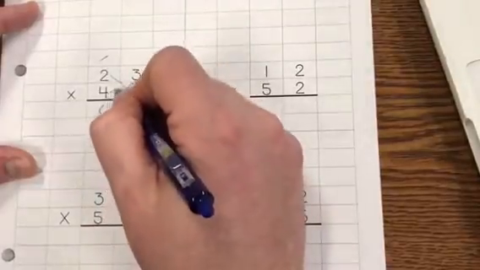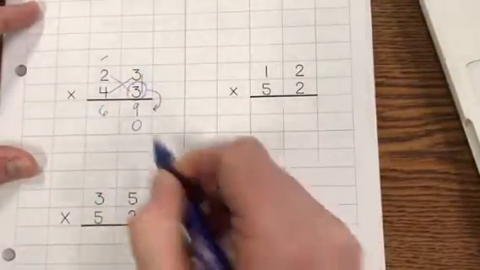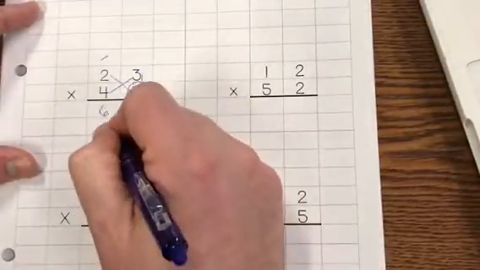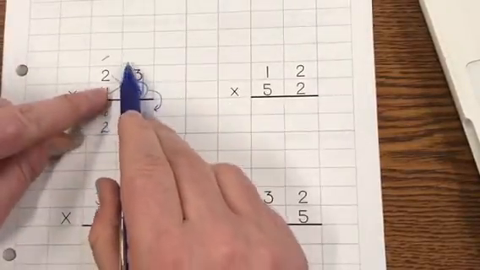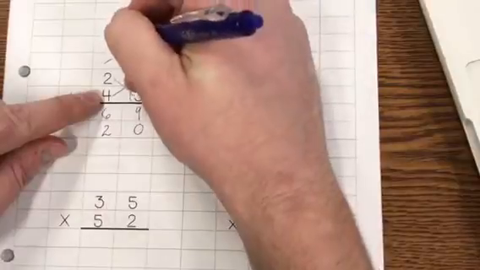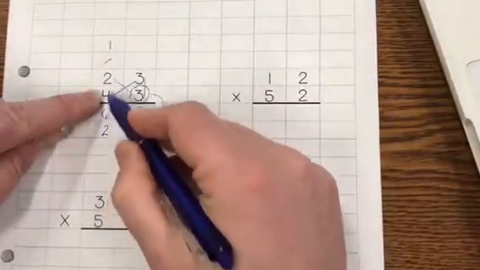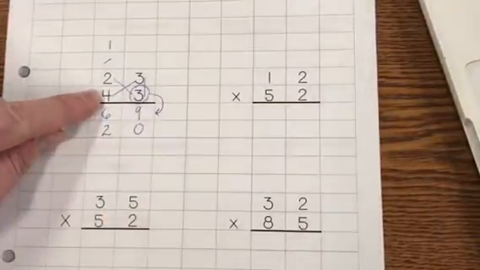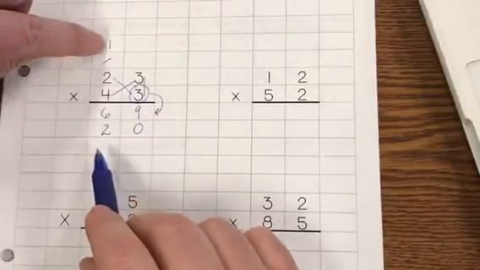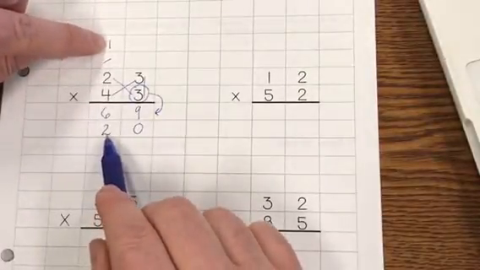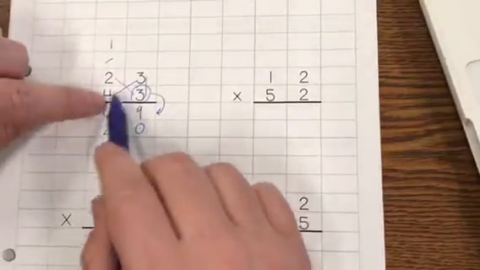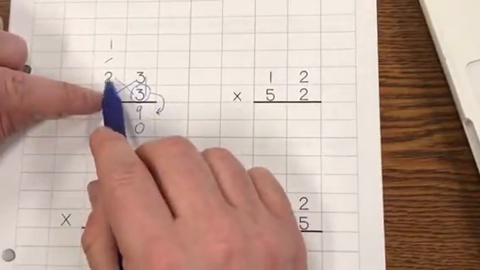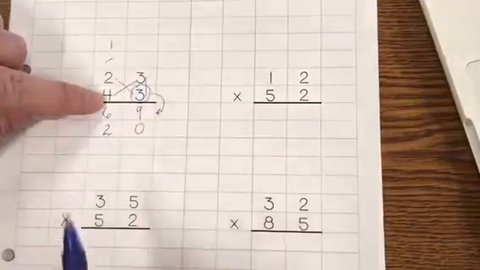All right, so here we go. 4 times 3, add the regroup. So 4 times 3 is 12. The 2 goes here, and the 1 we regroup to the next problem, which is here, because we're going to be doing 4 times 2, add the regroup. That's the weird part, because the regroup and the answer are in the same place value column, which looks really weird, but we have to understand that we're getting ready to do this problem, and so we're going to add that regroup.